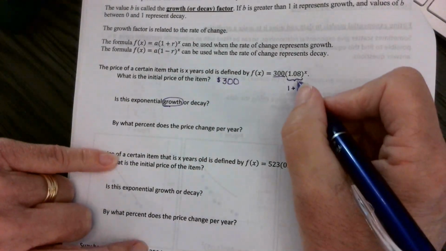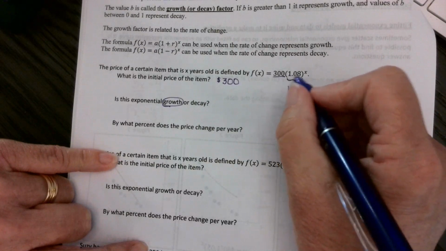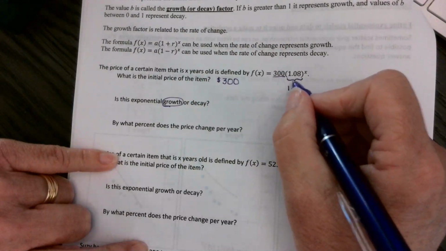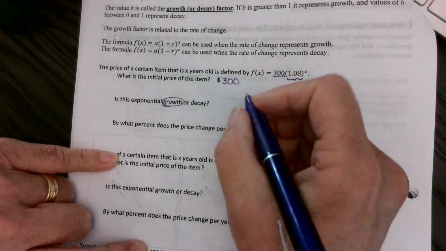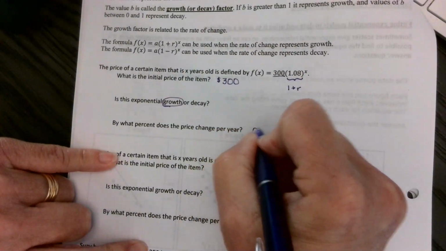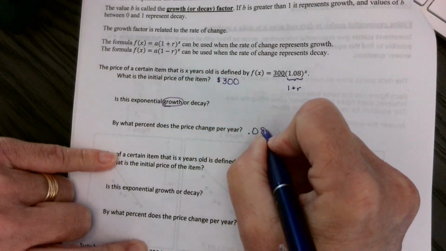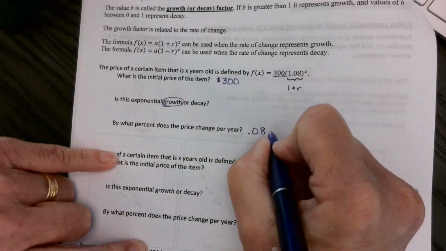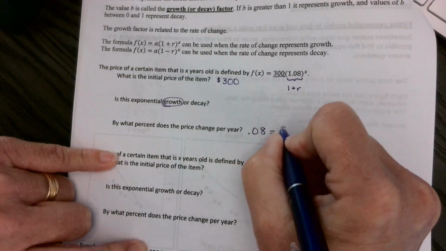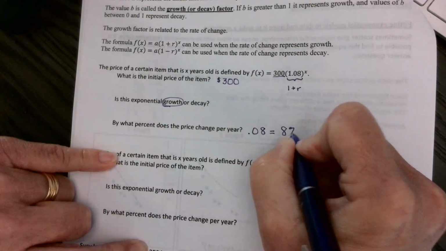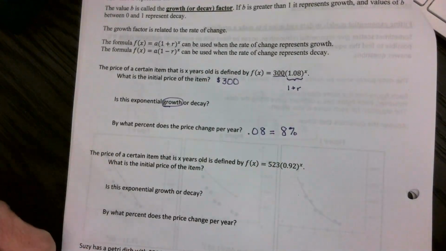Well, if you take 1, how much over 1 is it? Well, it's 0.08 over the 1, which represents 8% because you move your decimal 2 places. Okay?